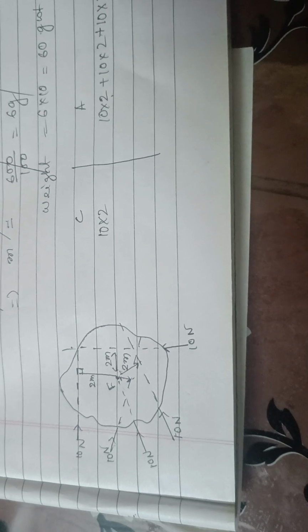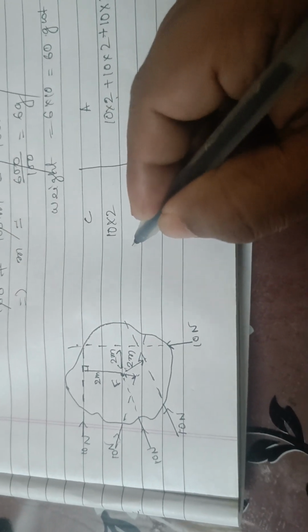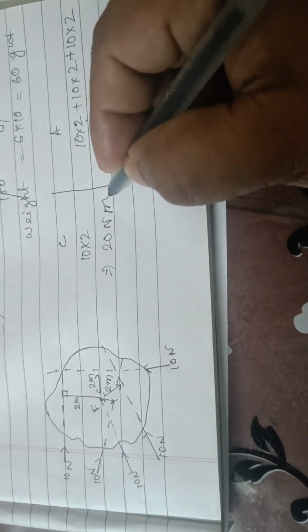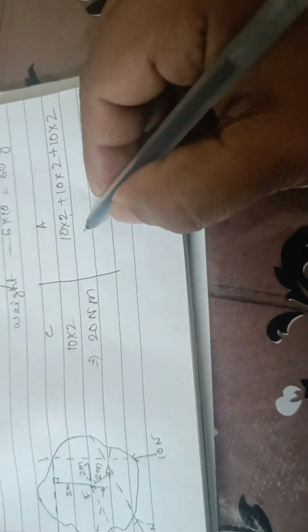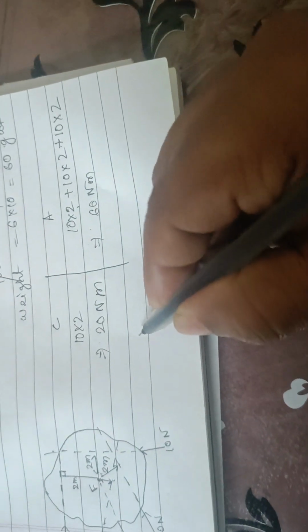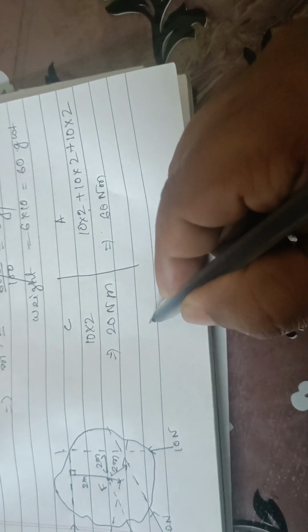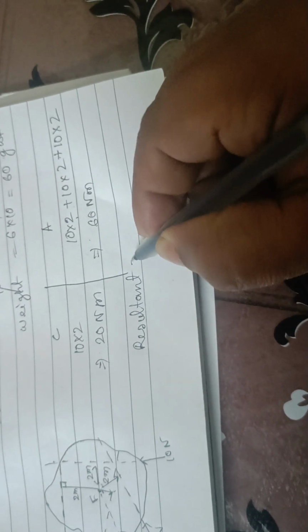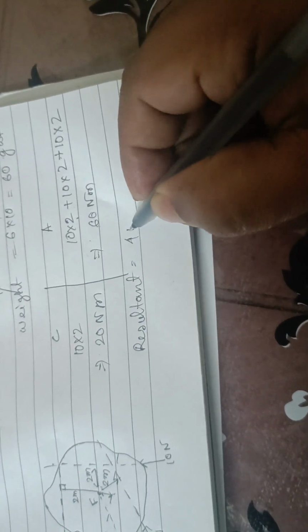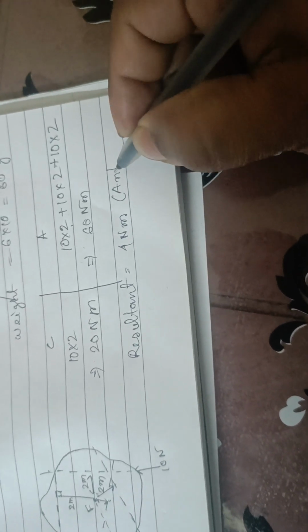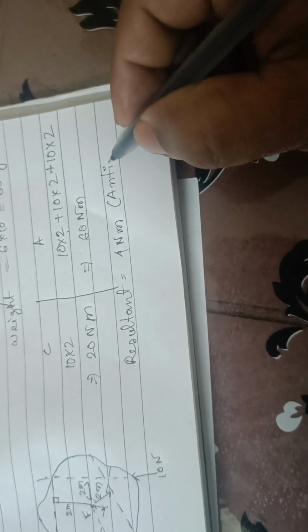So 10 into 2. So what is the clockwise? That is the 20 Newton meter. And the anti-clockwise will be 60 Newton meter, the total 60 Newton meter. So what will be the resultant? The resultant or net will be 60 minus 20, that is 40 Newton meter. Which one is greater? Anti-clockwise is greater, so ultimately it will rotate anti-clockwise.